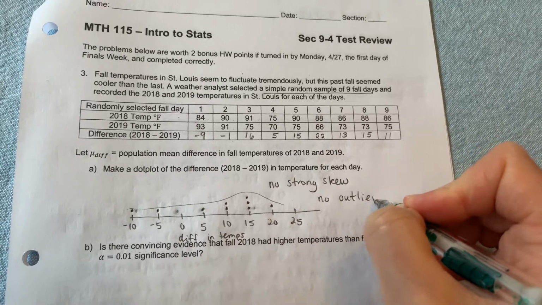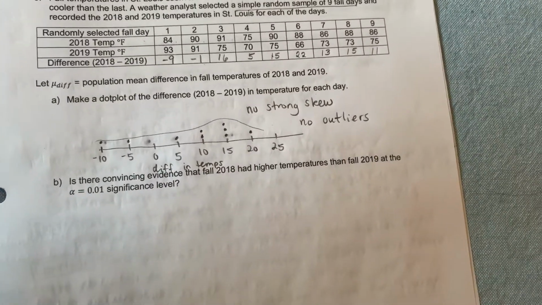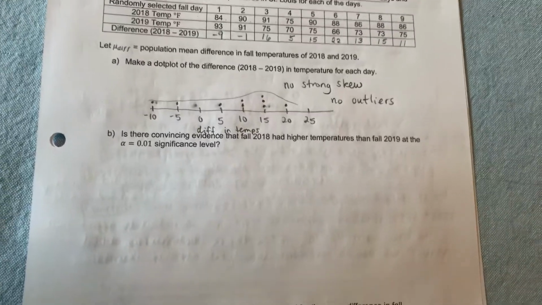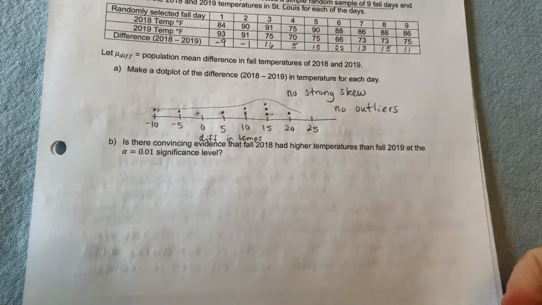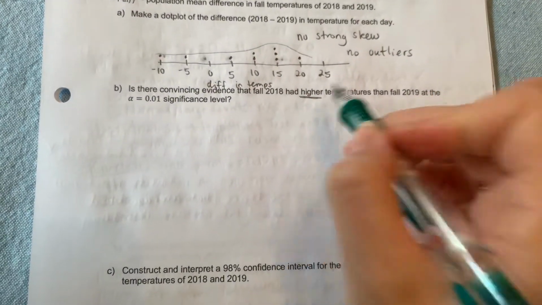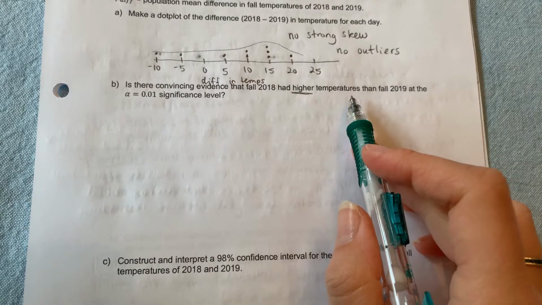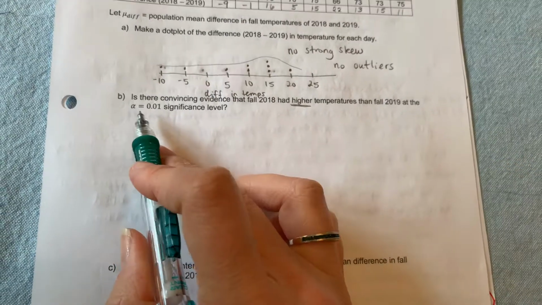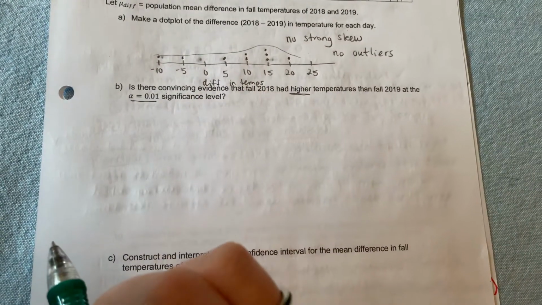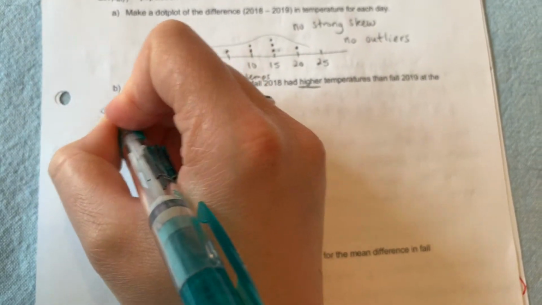Why am I thinking about that? Because I'm going to have to check the normal condition if I move on to do a hypothesis test. So, of course, part B says, is there convincing evidence that fall 2018 had higher temperatures? They're giving me a hint for my alternative hypothesis. So I had higher temperatures than fall 2019 at the alpha equals 0.01 significance level. Okay, let's get started by stating.